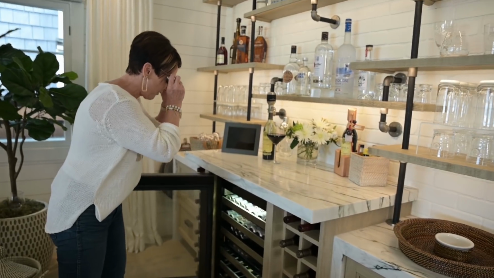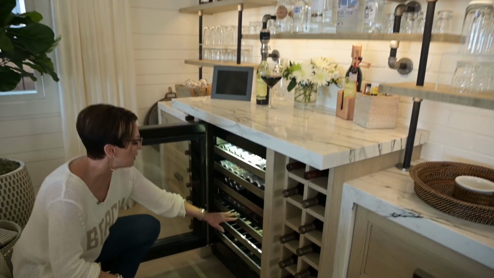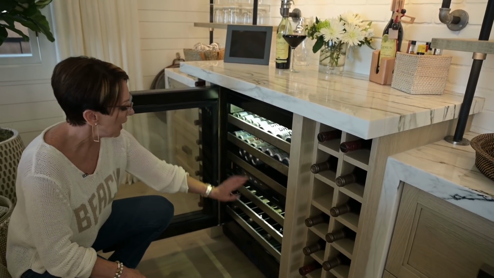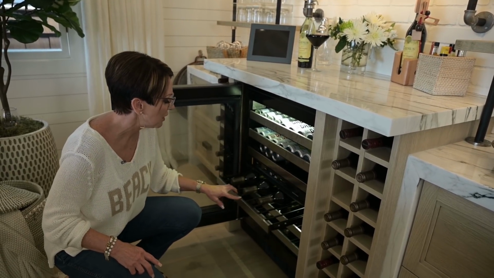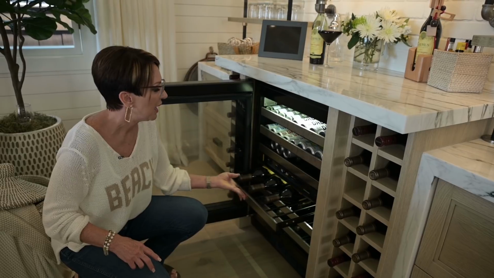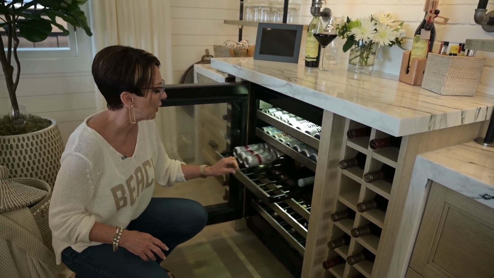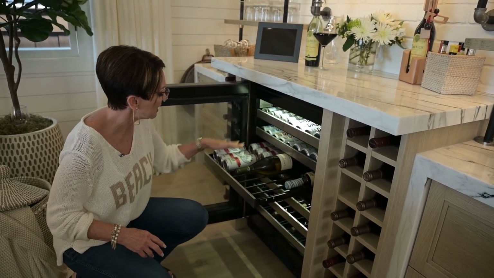And this is a fabulous wine fridge that allows you to have both white wine and red wine. You can change the temperatures. This is colder, this is a little warmer. This is where we keep the red wine, and white will go up here. Right now we only have one bottle of white, but look at this.